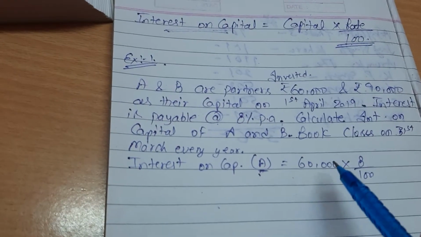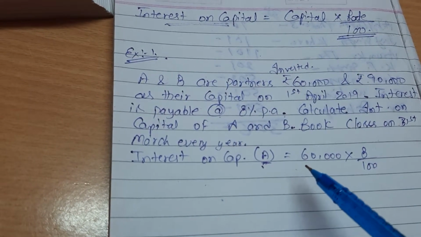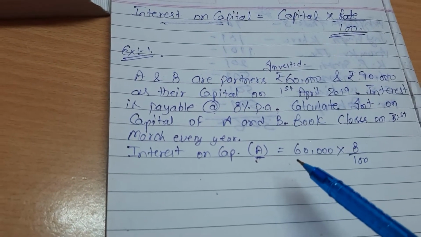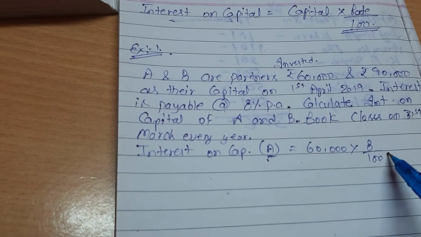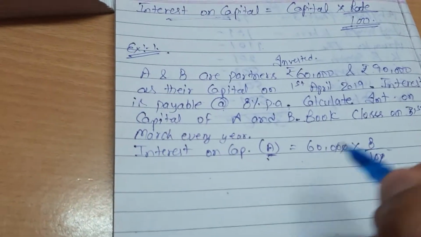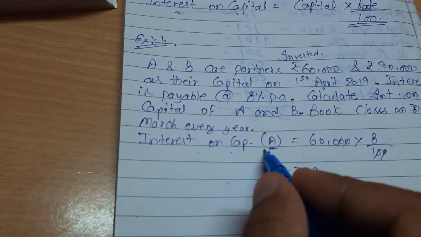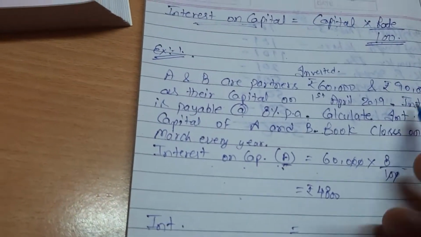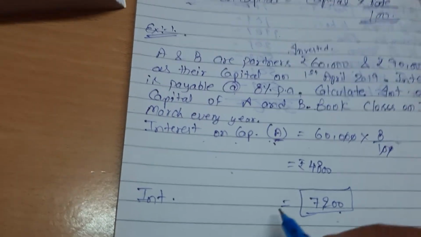So read the question carefully. There is no special information that they brought further capital or anything else. The question does not say anywhere that the partners brought some extra money in the middle of the year or that they withdrew something. So that's why there is no need to use any months, any detail about months. Simply you just have to calculate the 8%. So 600 into 8, that will be 4800, the amount of interest on capital of A. Same you have to calculate for B. It will be 7,200.